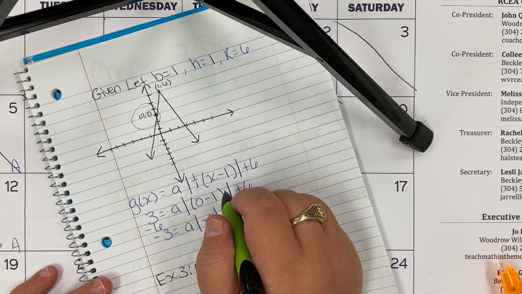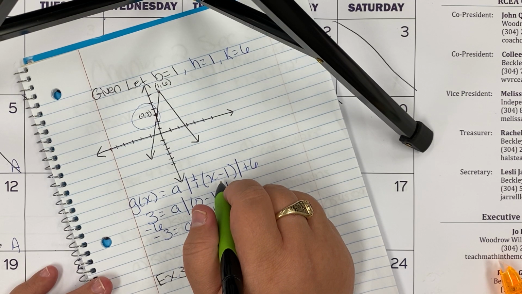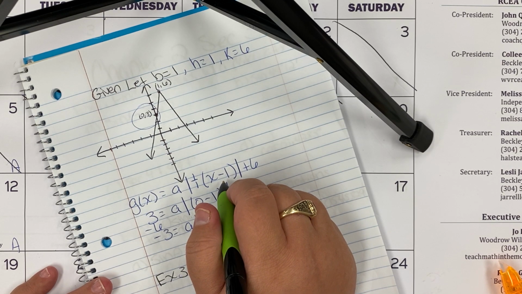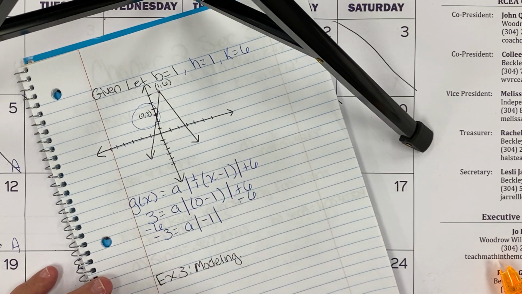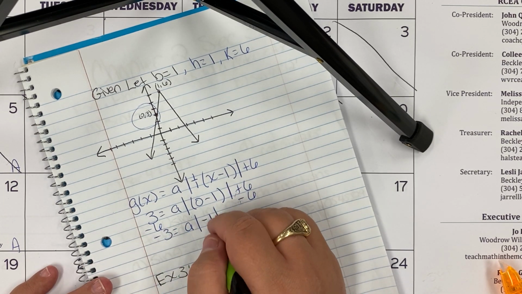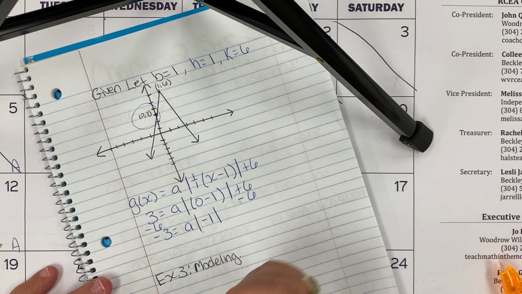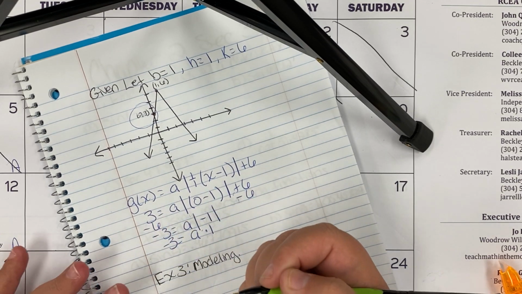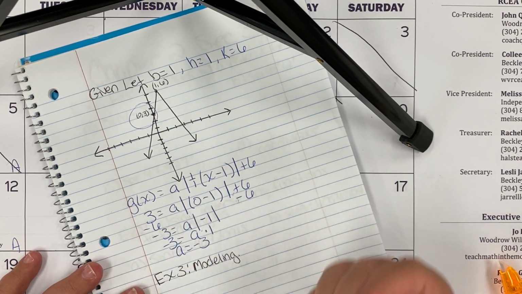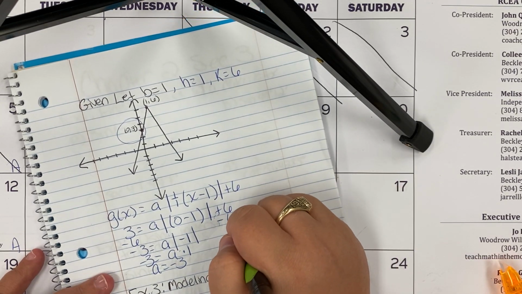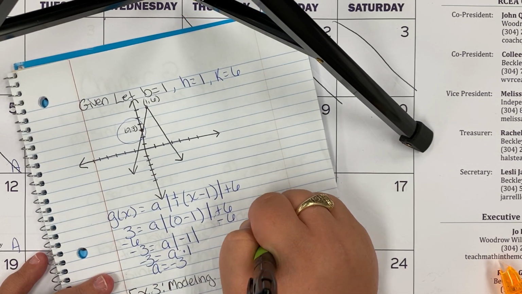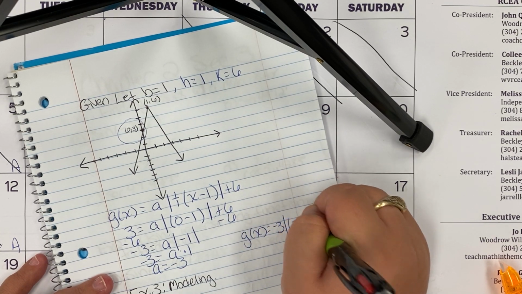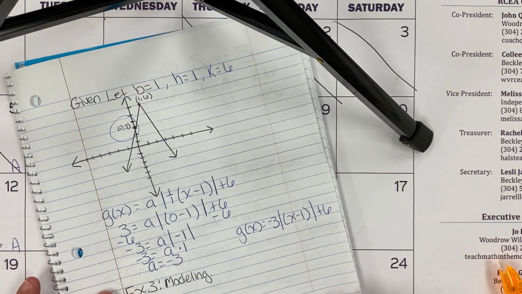And then, since the absolute value of -1 is just 1, it's a times 1 equals -3, a is going to equal -3. So since we now know a, our function becomes g of x equals -3 times the absolute value of x minus 1 plus 6.